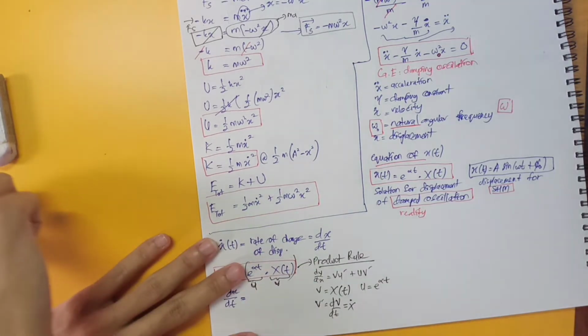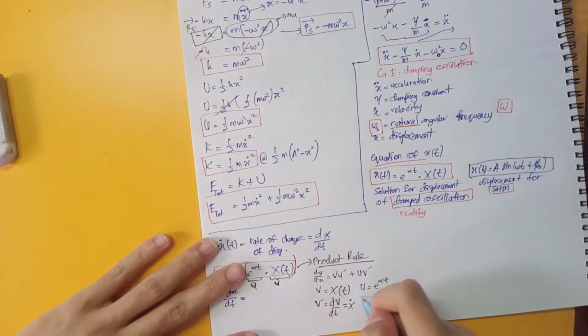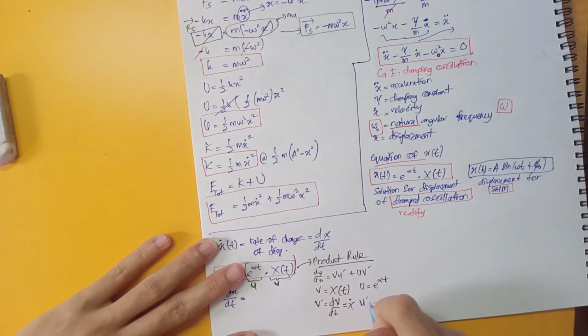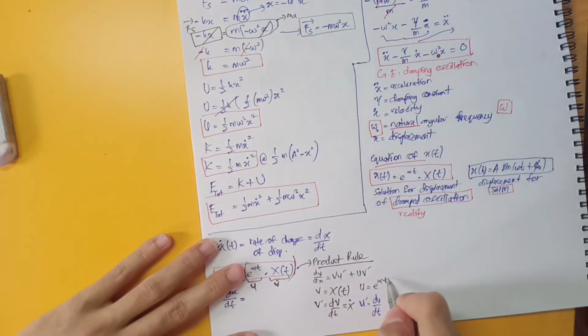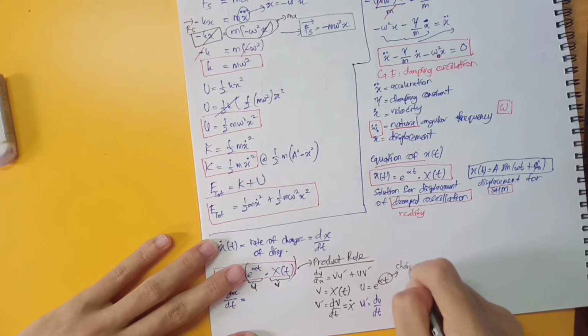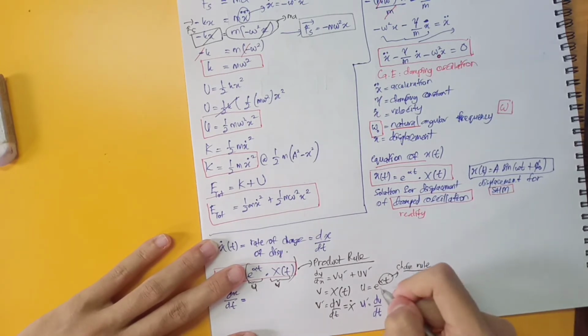Now let's move on to here. Now we have to find u prime, which is the differentiation of this equation with respect to time. So here we have to use what is called the chain rule. We want to find du over dt.